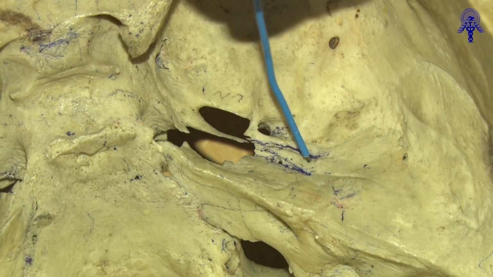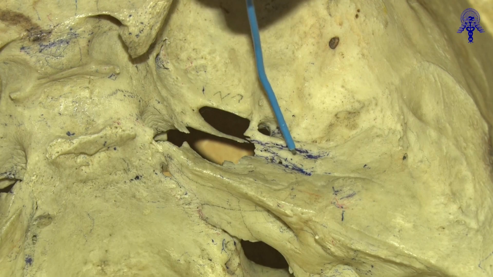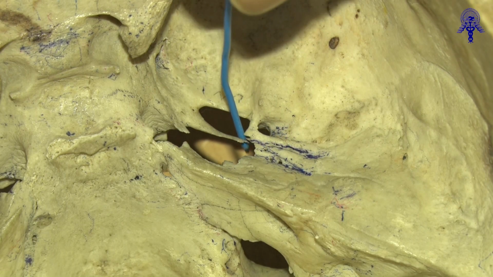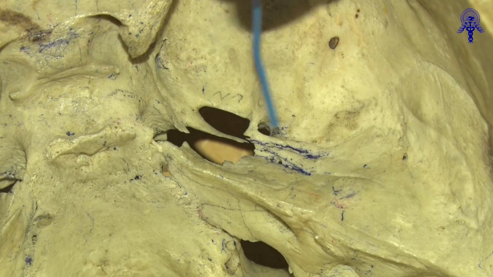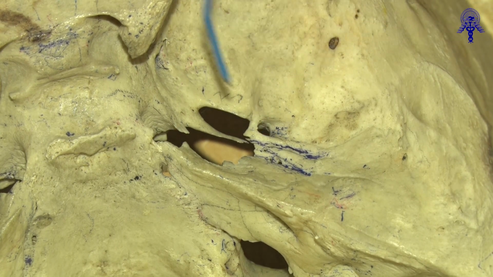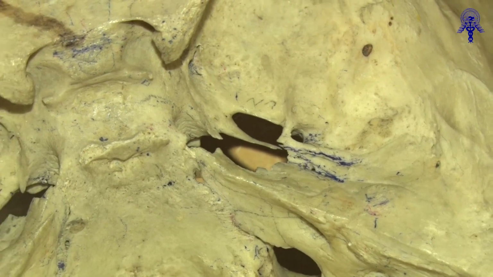And this is the lesser superficial petrosal nerve which passes through the foramen ovale. But sometimes there may be another opening here between the foramen ovale and the foramen spinosum. We call it the canaliculus innominatus, and through it the lesser superficial petrosal nerve passes.